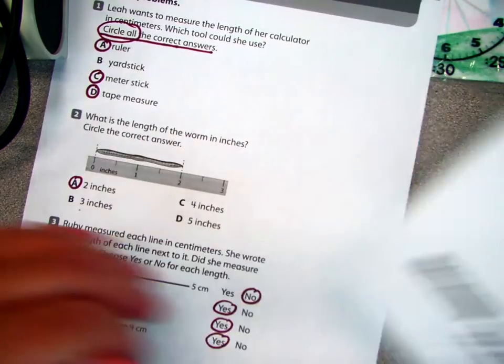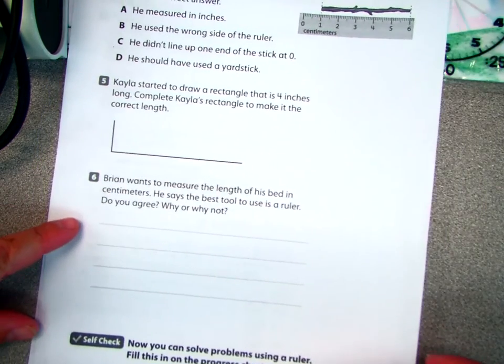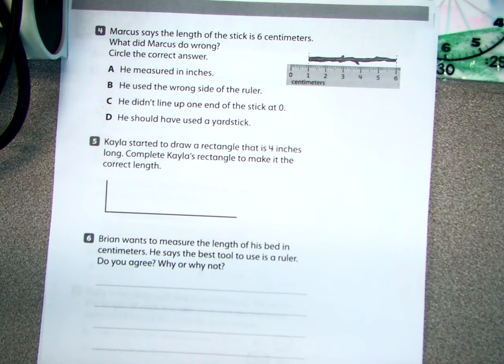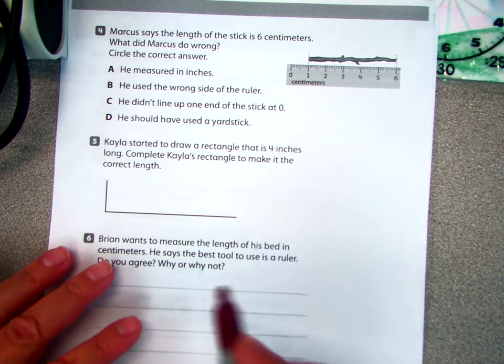Okay, look over to your next page. Page 169. Let's look at number 4. Marcus says the length of the stick is 6 centimeters. What did Marcus do wrong? Circle the correct answer. Okay?